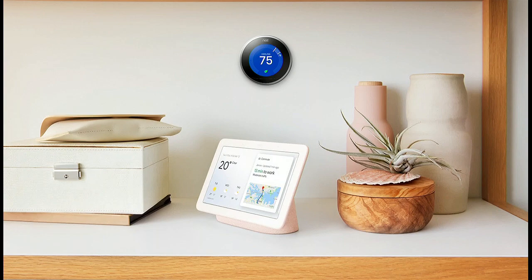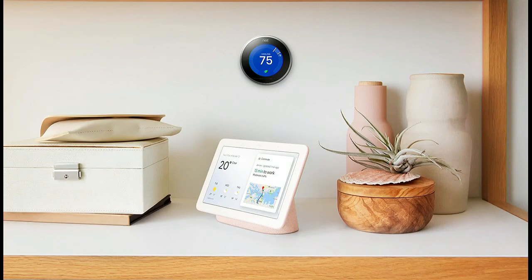All right, quick show of hands. How many of you in here own an Assistant-enabled device in your home, whether that's a smart speaker like a Google Home or a smart display like a Home Hub that I have up here? Okay, good, good, good. Now, for those of you who raised your hands, how many of you have at least one smart device in your home that is connected to that Assistant device? Okay, good, good. So about half, maybe a little bit less.